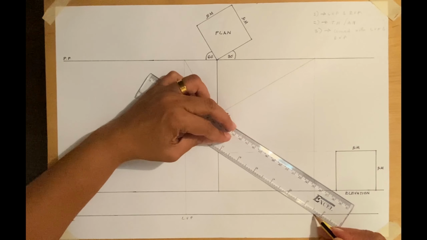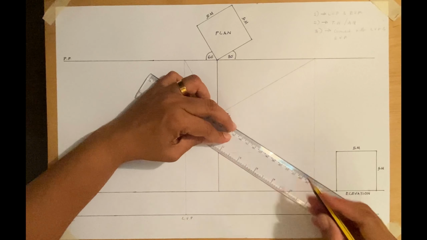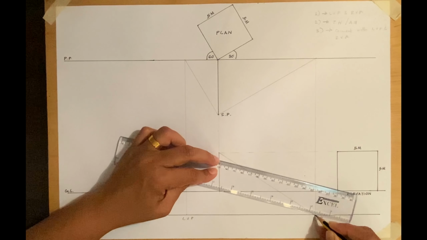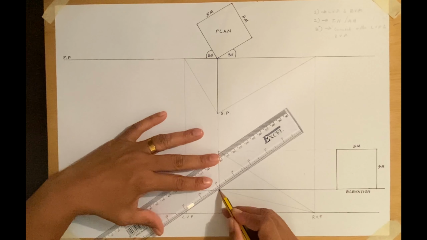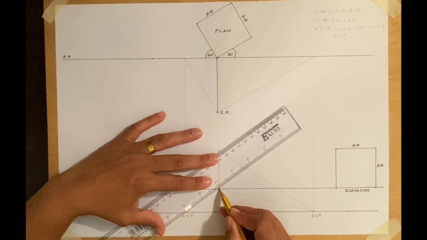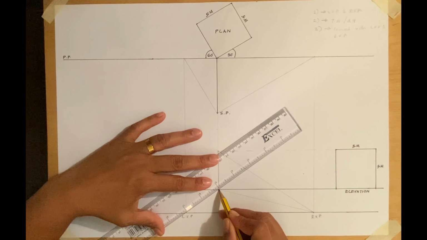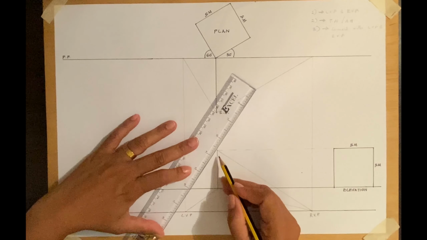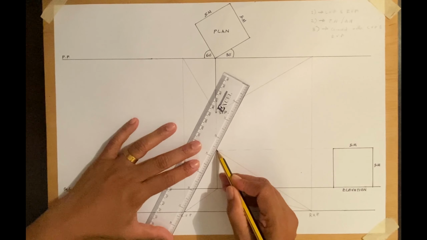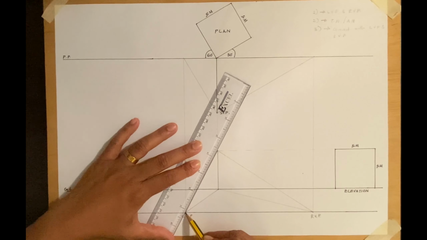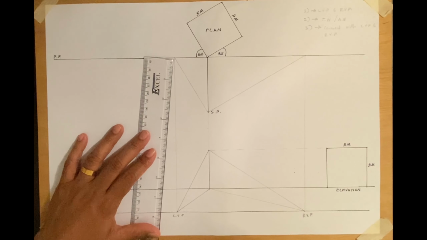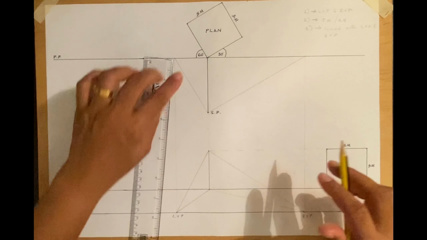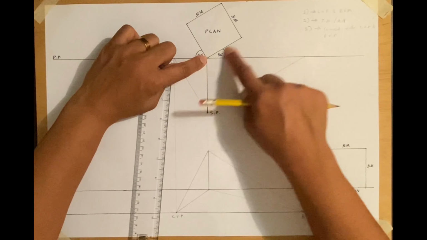So what we will do, we'll connect the top as well as the bottom. Same thing for the left side. So I'll connect this bottom line with the left vanishing point and the top point with the left vanishing point. Okay, now we found this side and this side.